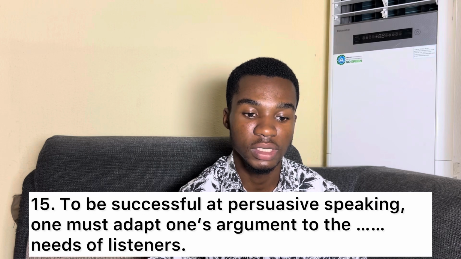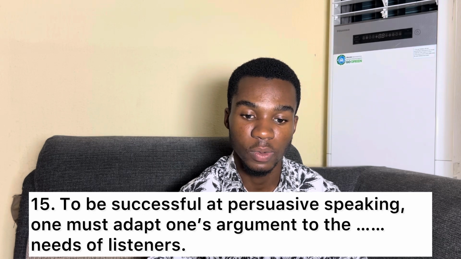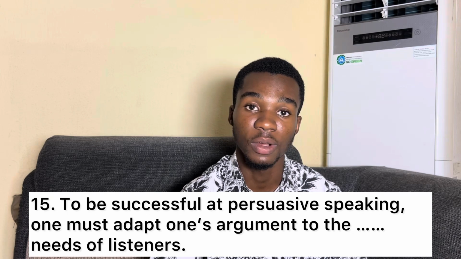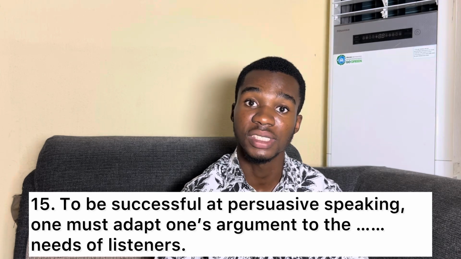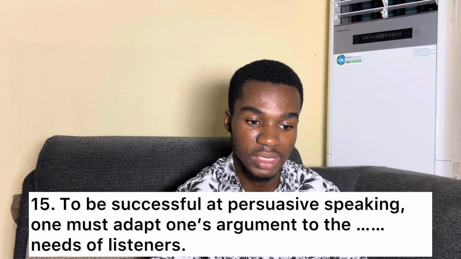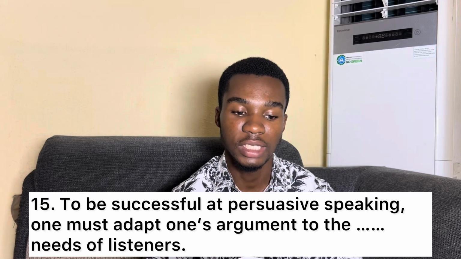So we move on to number 15, which is the last question for section B. It says, to be successful at persuasive speaking, one must adapt one's argument to the dash needs of listeners. So the answer is psychological. If you want to persuade someone, you have to know the person's psychological needs so that you can use that to persuade the person. You get it? So that's the psychological needs of the listener. That's the last question for section B.